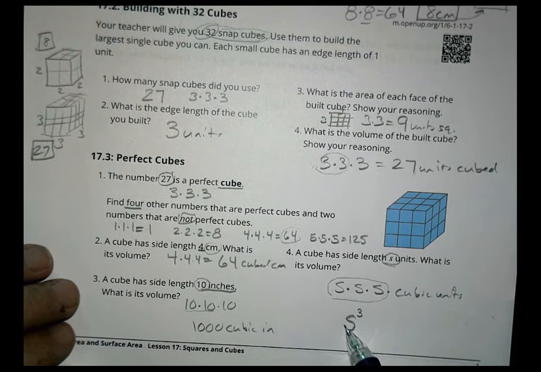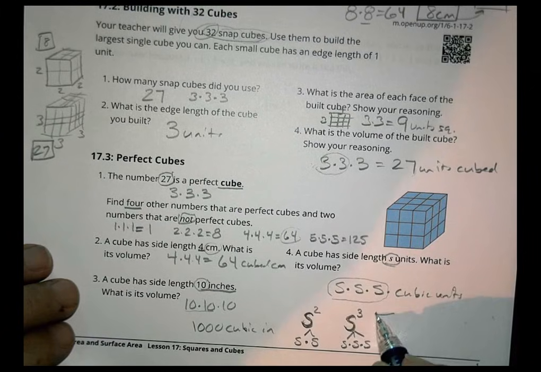What does this represent? We've seen perhaps before something like s squared. This is an s, not a 5. That's just s. So s squared means what? It means the letter s times the letter s. Okay? S cubed means s times an s times an s. So we call these numbers up here exponents.